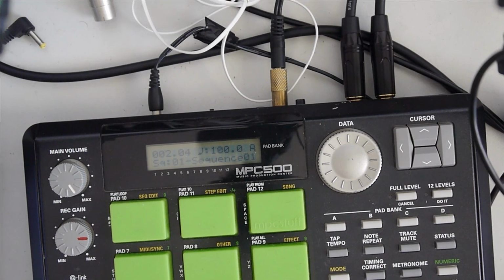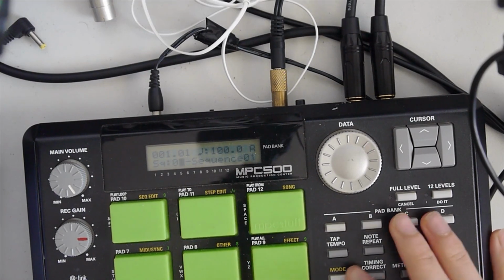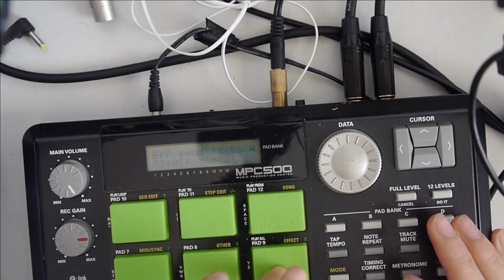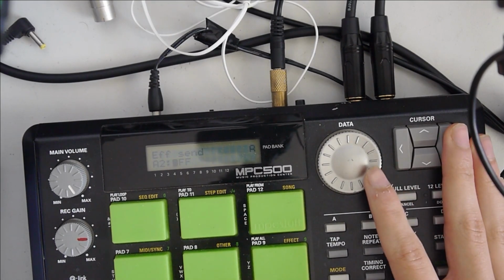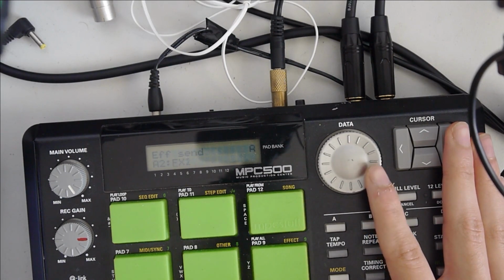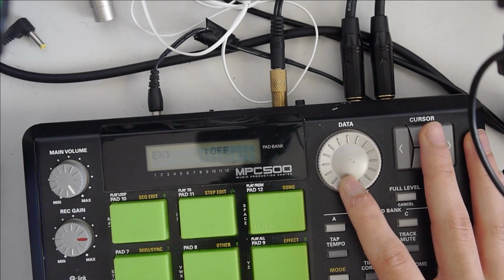Okay, so basically, what I'd like to do now is make the snare hit a little bit harder. So I'm going to go over here. I'm going to go to Mode, Effect. Then afterwards, for my effects end, you have two options, or three options I would say. Off, FX1, and FX2. Now I'm just going to go to FX1 and let's see what effects we have.